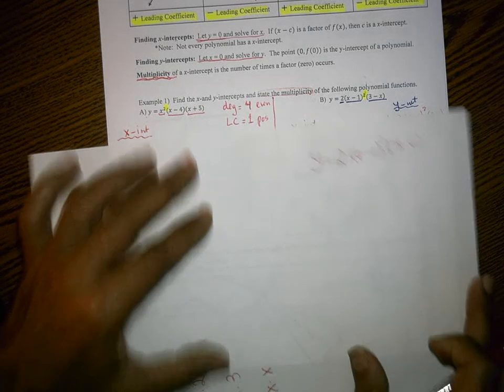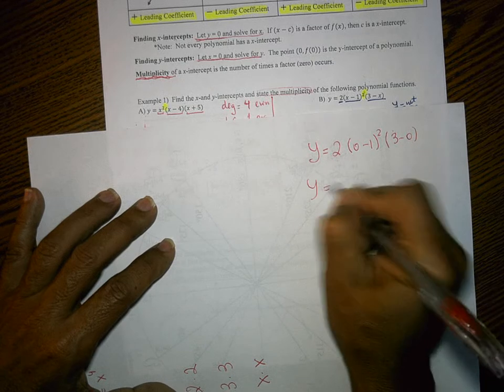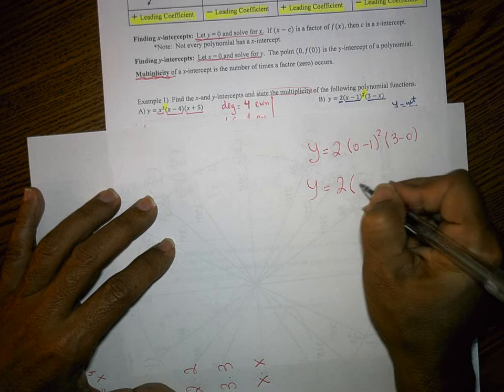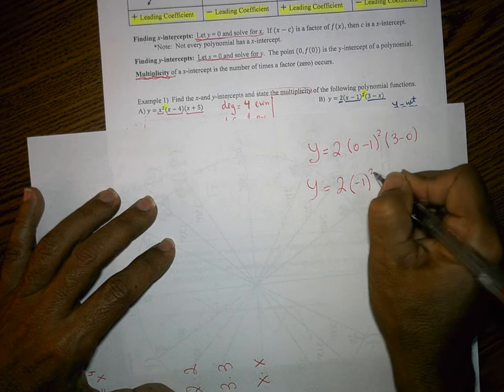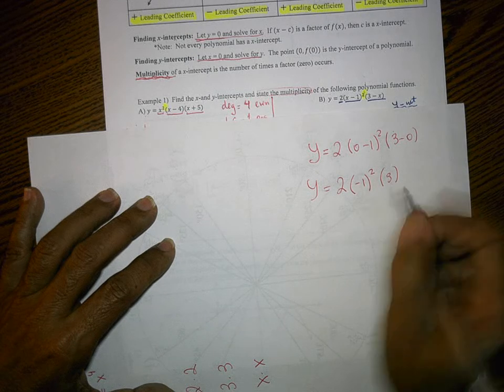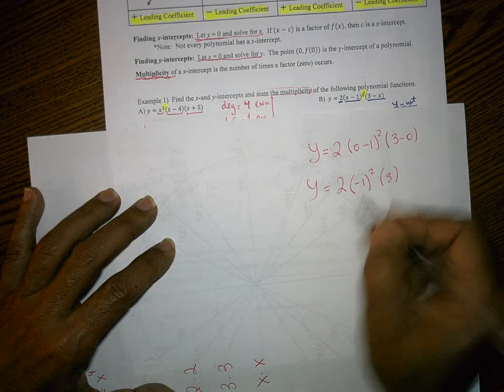Let's solve for that. Y equals 2 times 0 minus 1 is just negative 1 squared. So negative 1 squared. And 3 minus 0 is just 3. Now this is all multiplication, but let's take care of the exponent first. Okay, it's just order of operation.